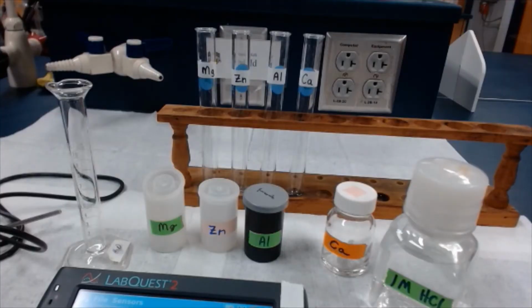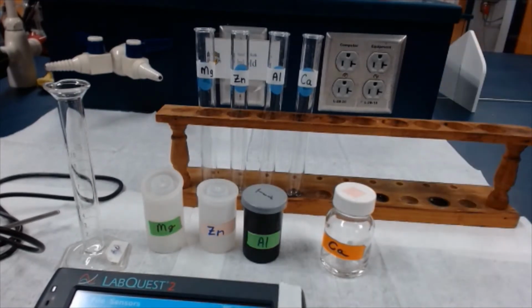First it says to label 4 test tubes. I've done that already. Next, we're going to measure out 5 milliliters of the hydrochloric acid using the graduated cylinder. I'll do that for the first one, and then I'll stop the video so you don't have to just watch me spend time measuring 5 milliliters of acid into each tube. So here we go.